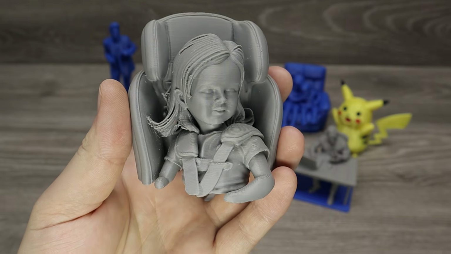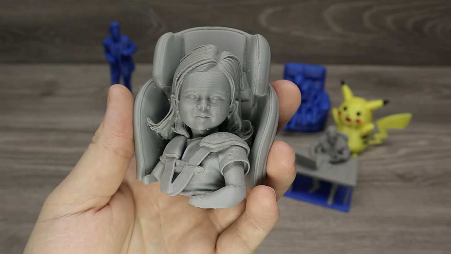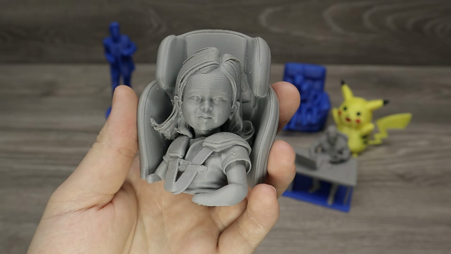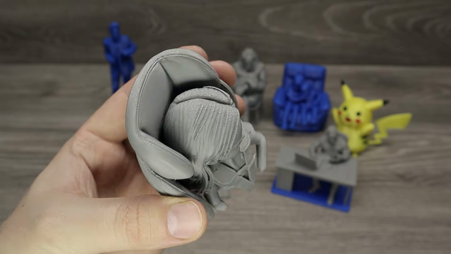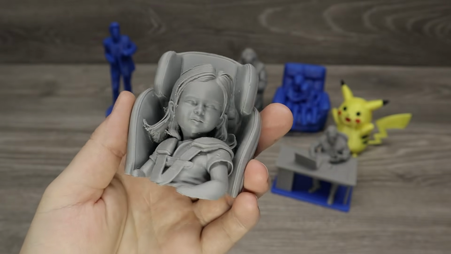This time I went with a half body, half seat model, and it turned out great. The hands look a little bit questionable. Maybe I should have trimmed a little more from the bottom.